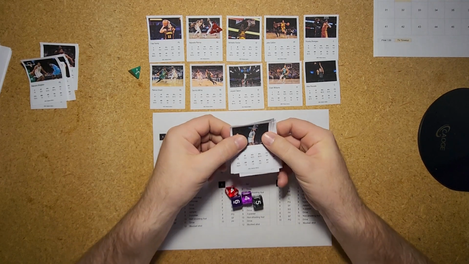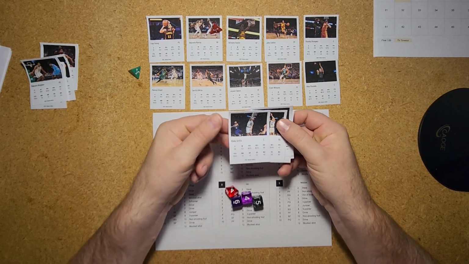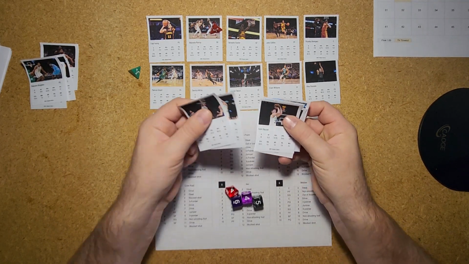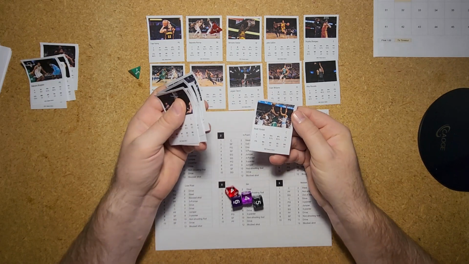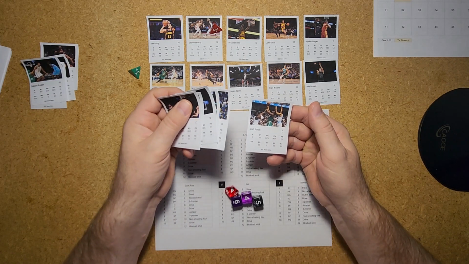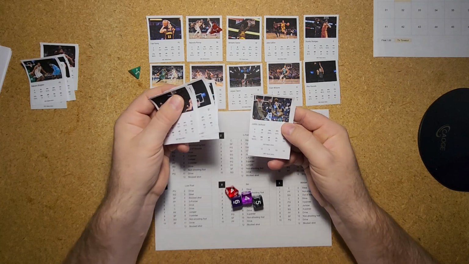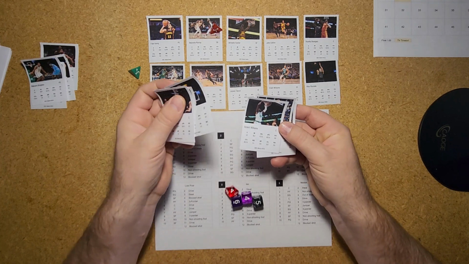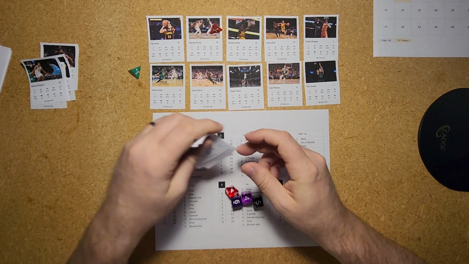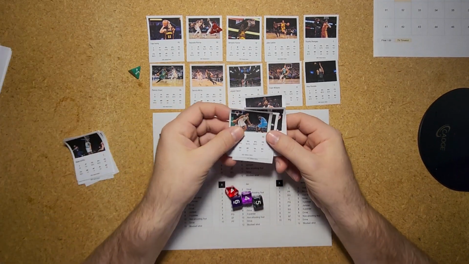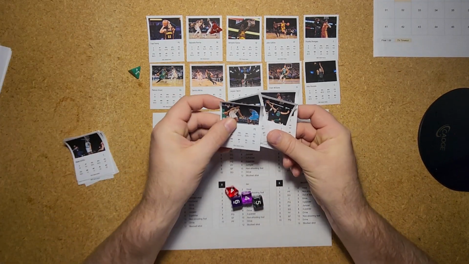Same thing here for Boston. Even Blake Griffin, who only played about half the season, all the way down to Noah Vonleh, who played 2 games at center. So you have all these guys that you can play. These are sort of your normal players coming off the bench.